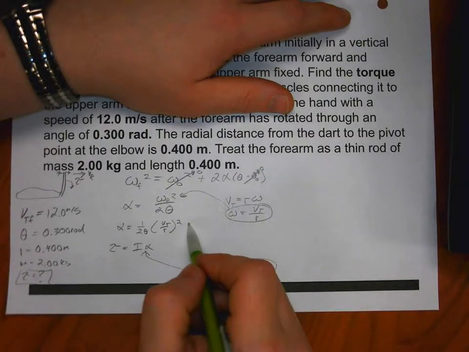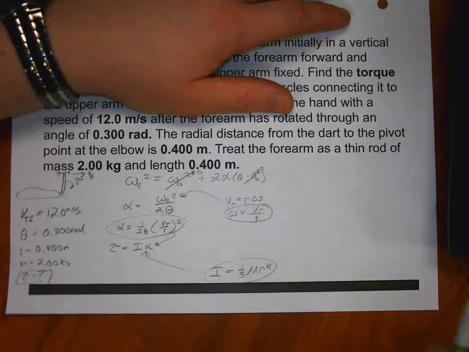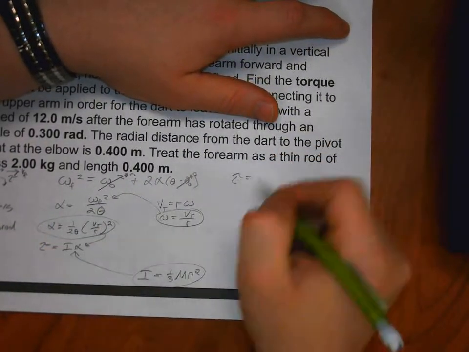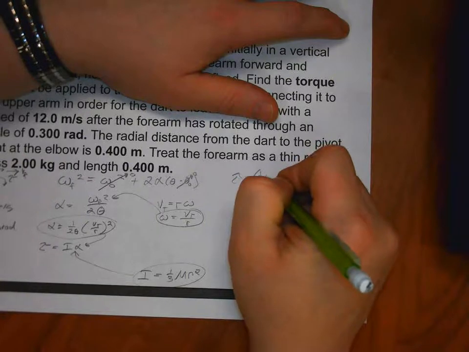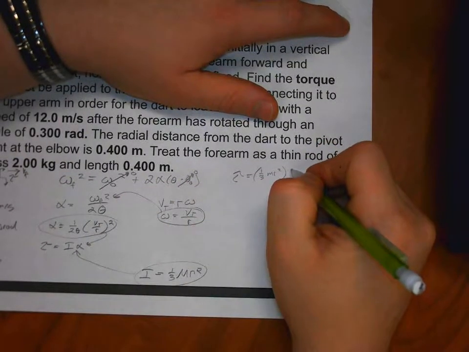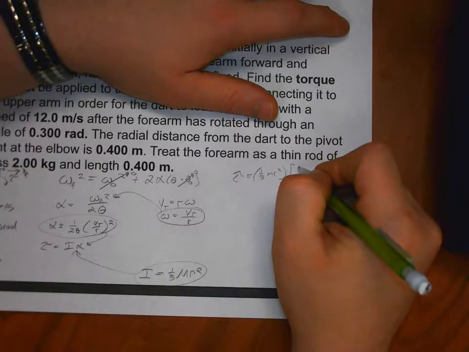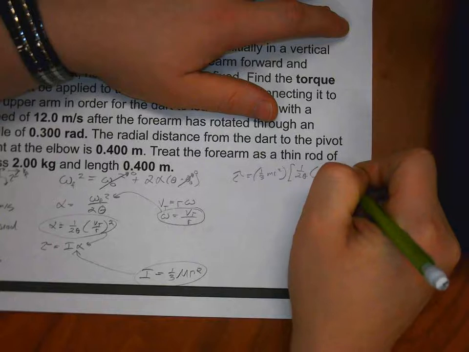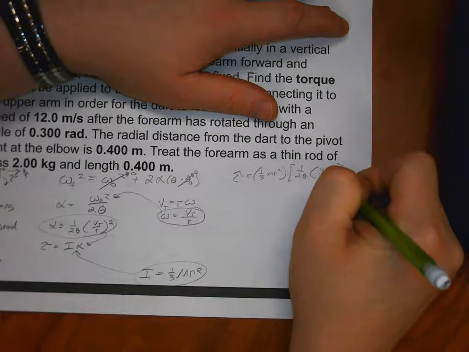All right, so I'm going to write it over here. Torque is equal to I, which is 1/3 m r squared, times alpha, which we now know is 1 over 2 theta times Vt over r squared.